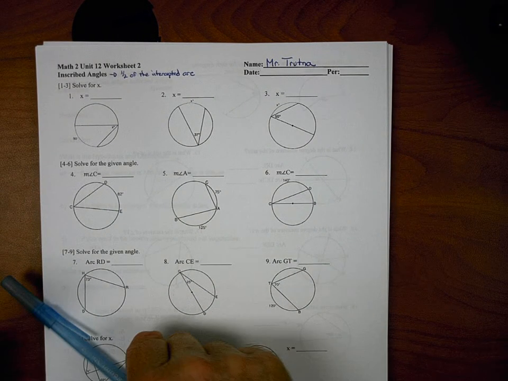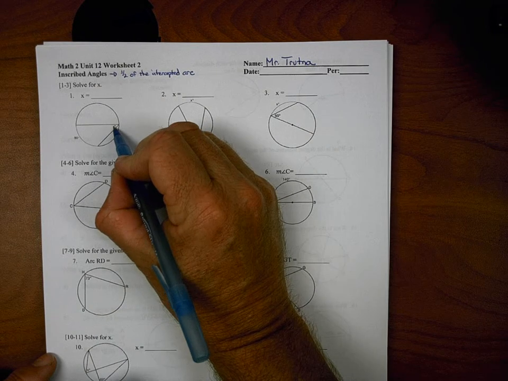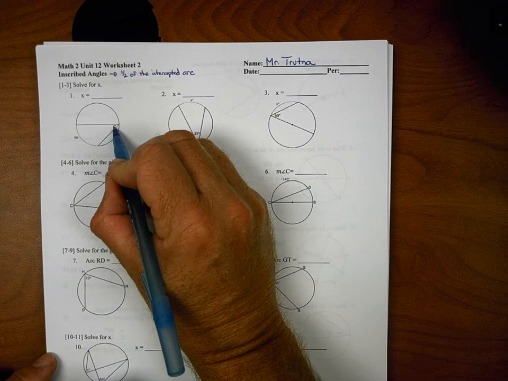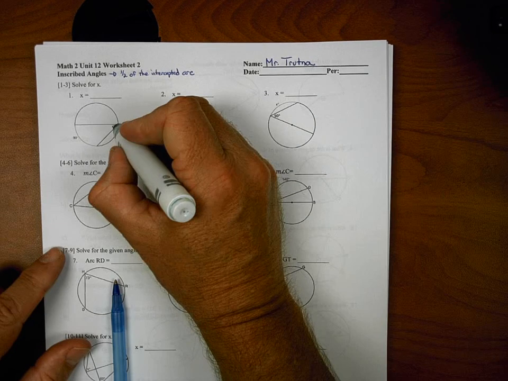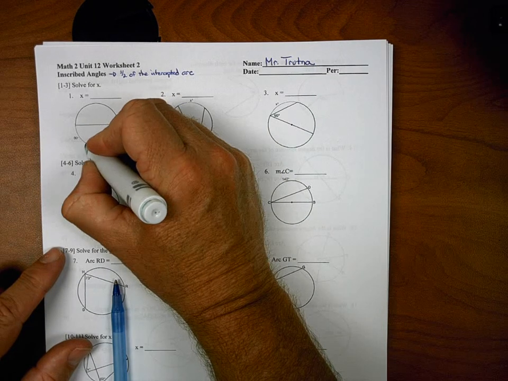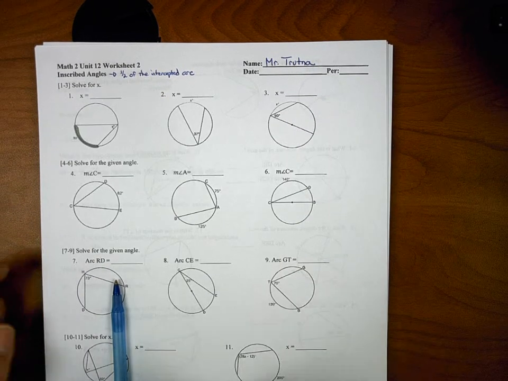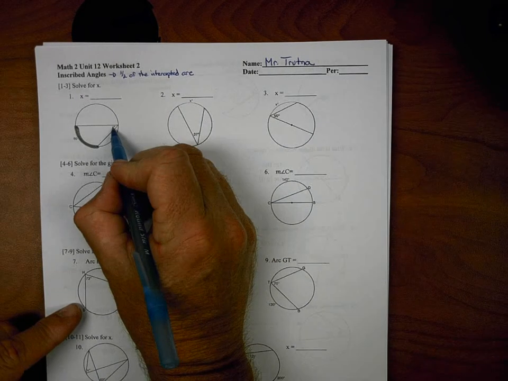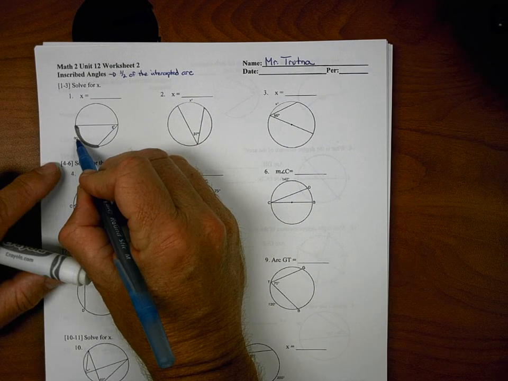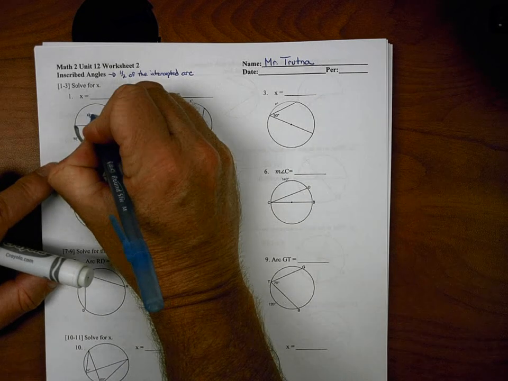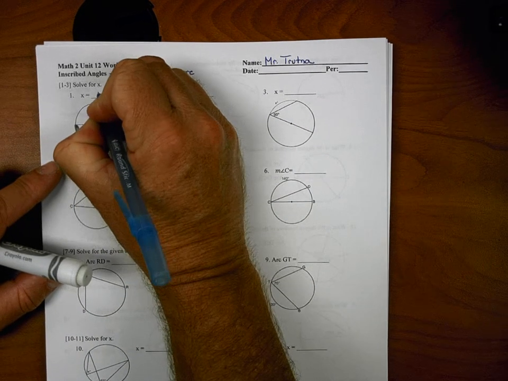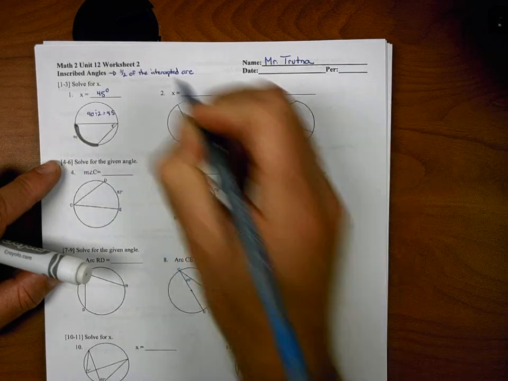So if you notice in number 1, we want to find the value of x. Well, is x an angle or is x an arc? X is obviously an angle. And as you can see, the arc that's intercepted between the two sides of the angle is that arc right there. Therefore, that angle is 1/2 of that arc. Okay? So 90 divided by 2 is equal to 45. Number 1 is 45 degrees.